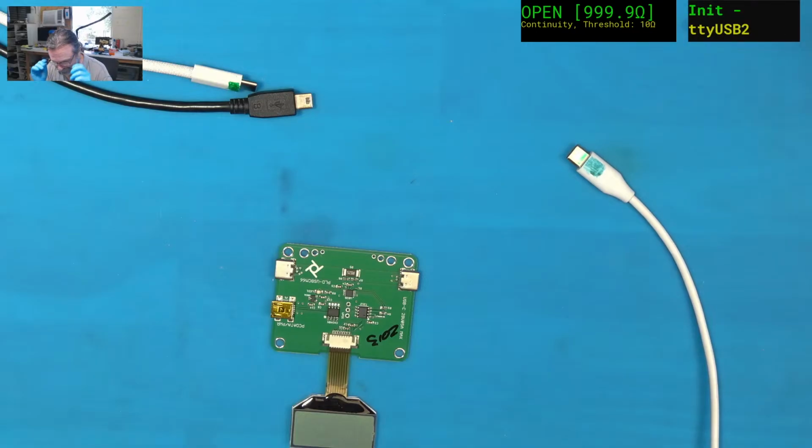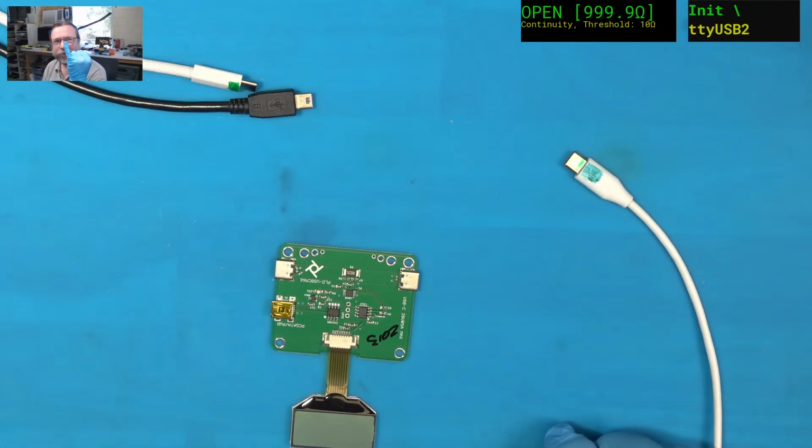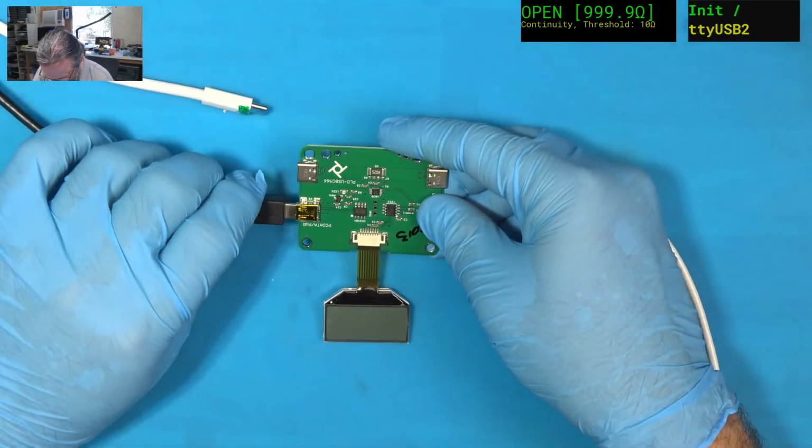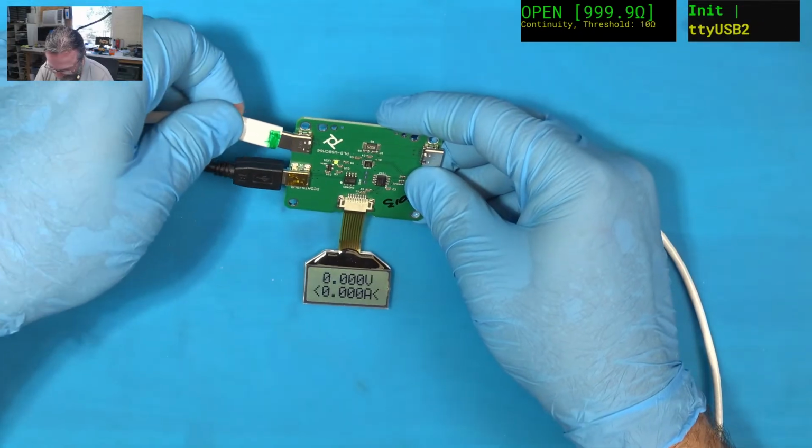Partial tombstone. It's like a pinky finger out of the grave. There we go, it's working.